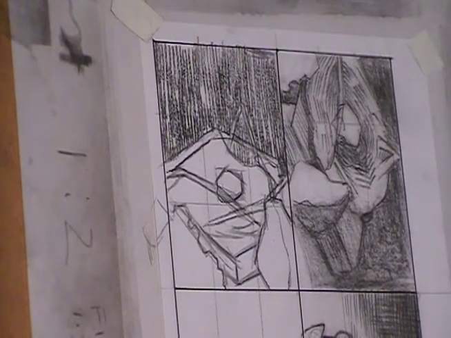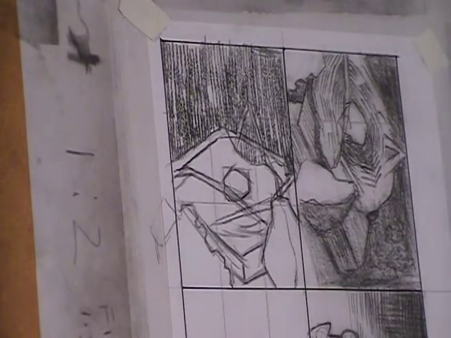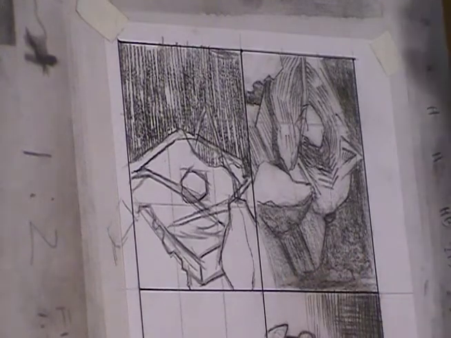I recommend rotating this to get the downstroke, but if I do that you won't be able to see it. So we'll just do it this way.